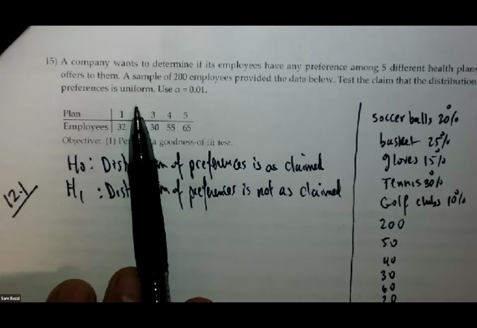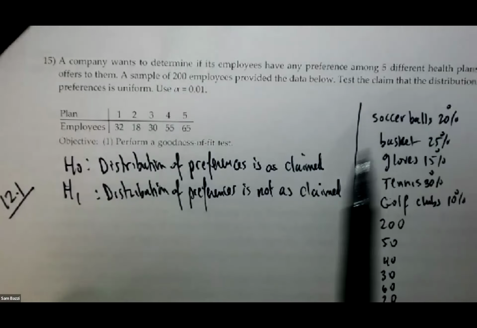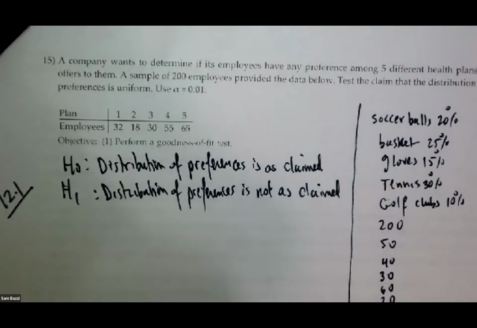For example, if I tell you the distribution of the grades in my class will be uniform, that means the same number of students will get A, B, C, D, and F. That's what uniform means. No difference. Everybody is the same. And here I'm asking you to test the claim that distribution is uniform, then the claim will be in H0 here.